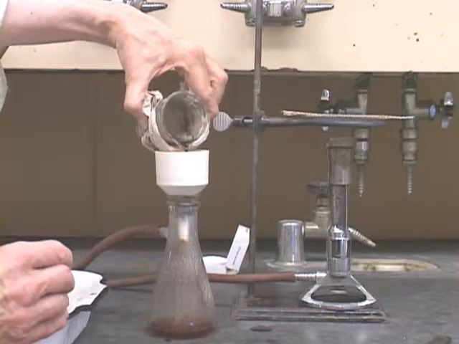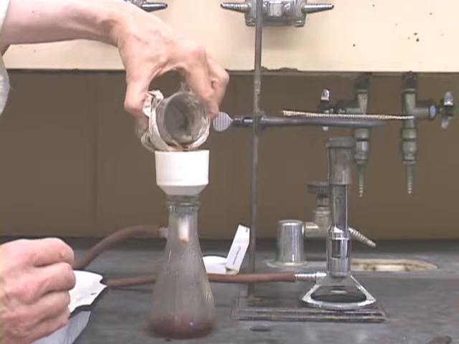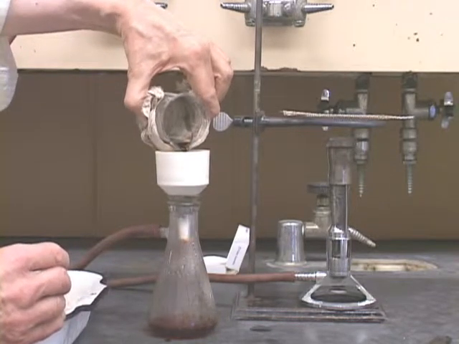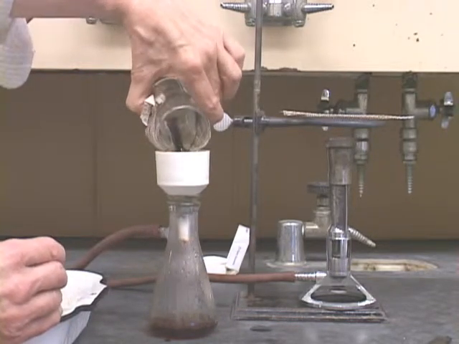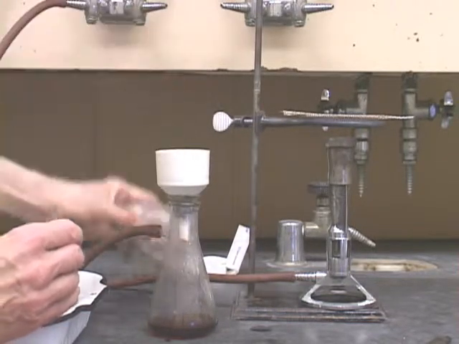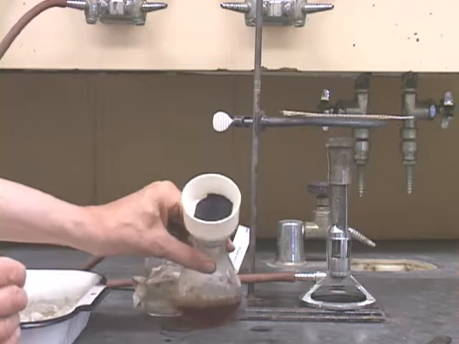Now, carefully, slowly, pour the hot solution into the center of the funnel to keep the charcoal from creeping under the edges of the filter paper. This is what you will collect and discard.